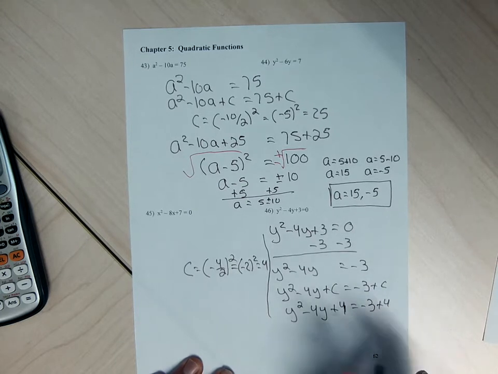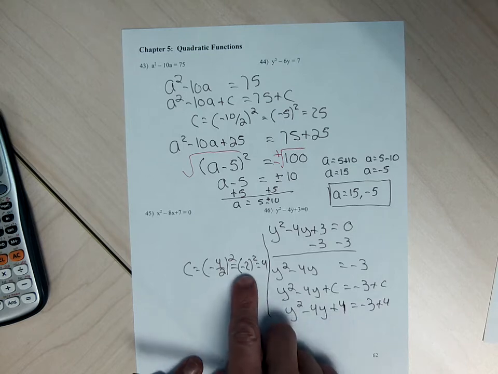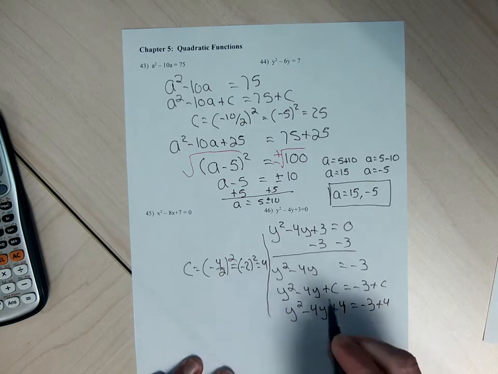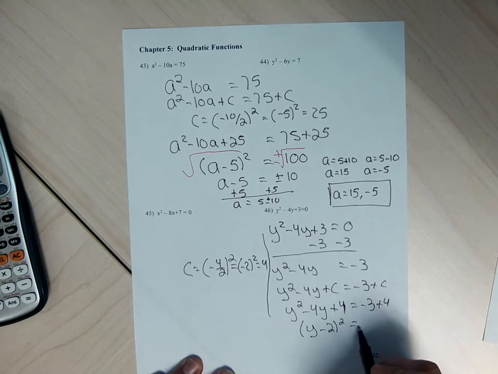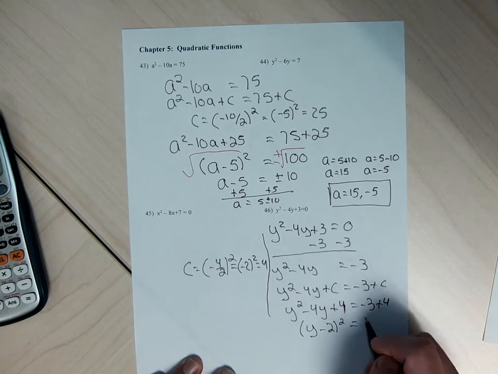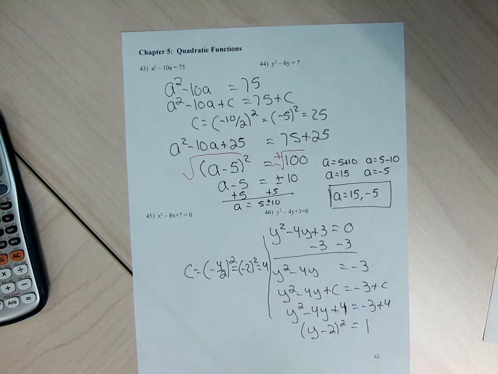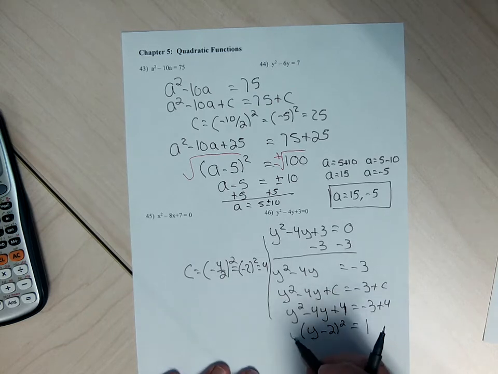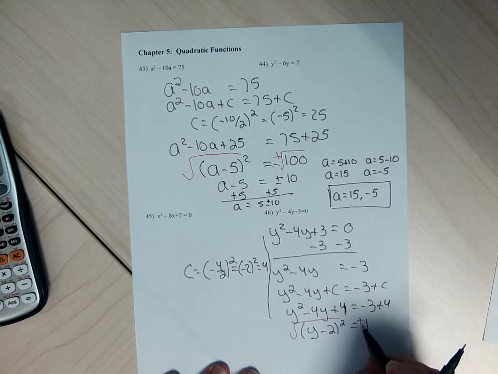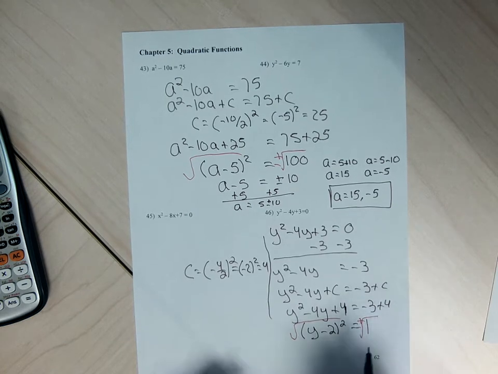Step 4, lazy factor this side. This side's going to factor into y minus 2 squared. Combine those, they have opposite signs, so I subtract. And then, last step, solve by square rooting, plus or minus square rooting.